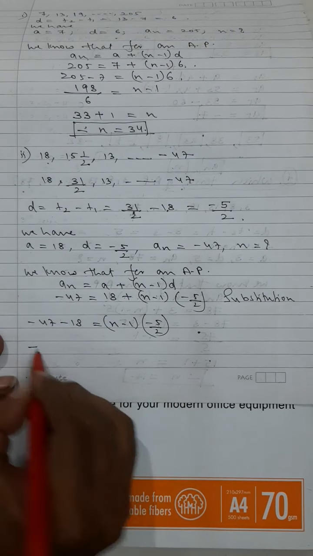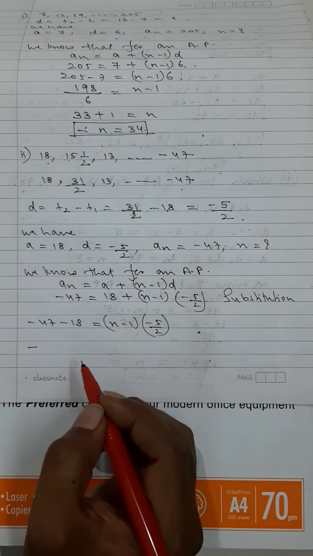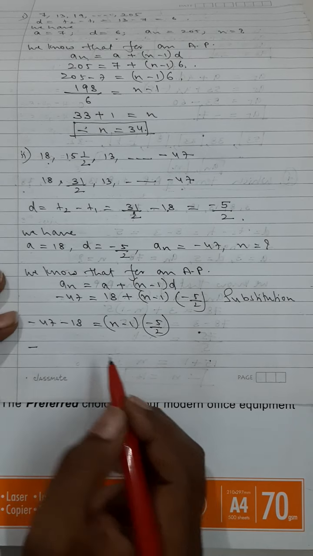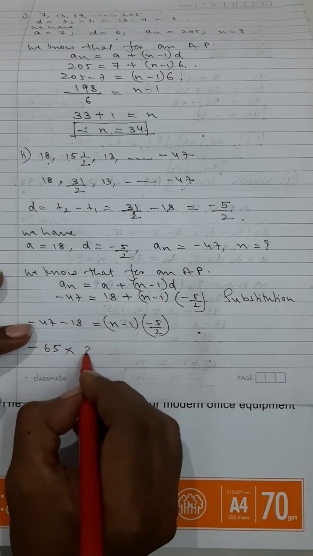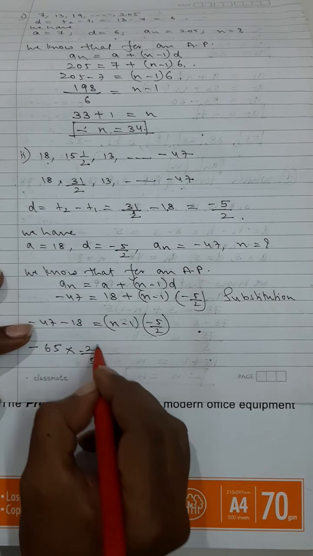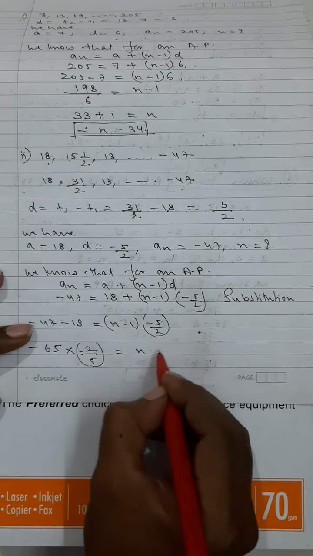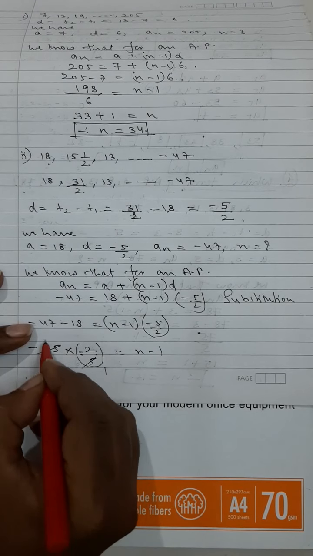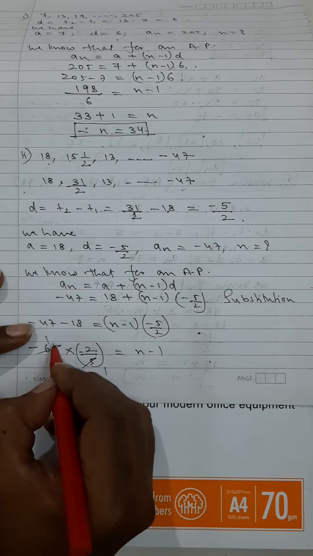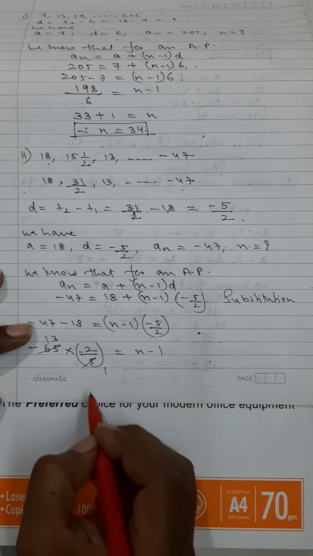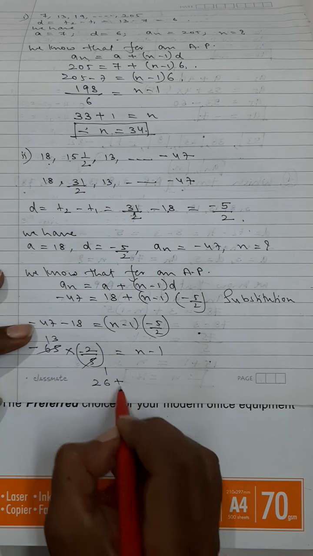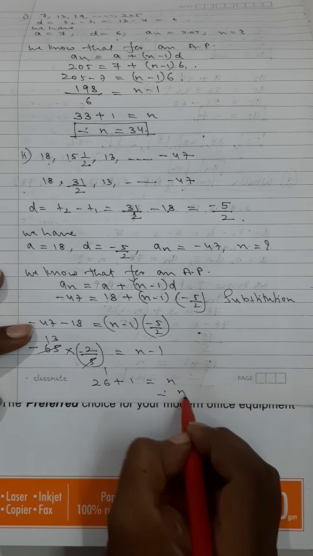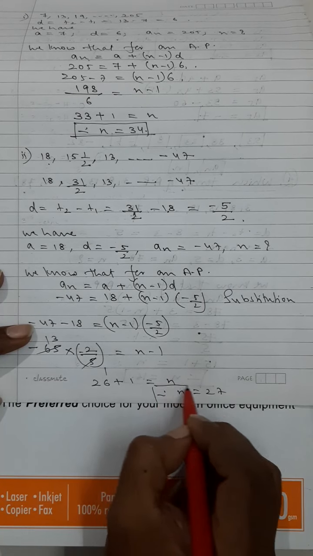This will be added, minus 65. Thus minus 5 upon 2 shifts over here, 2 upon minus 5. 5 13s are 65. Minus minus will be plus. 13 2s are 26, plus 1 is equal to n, therefore n is equal to 27.